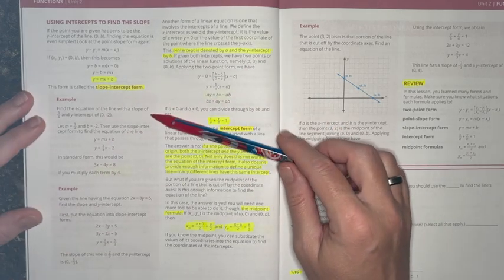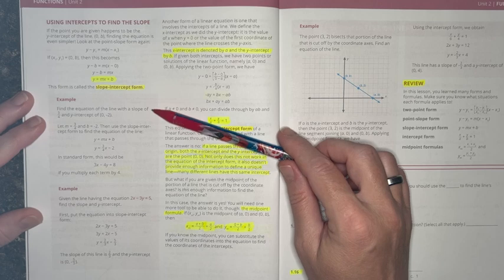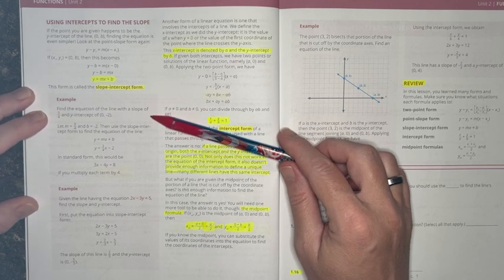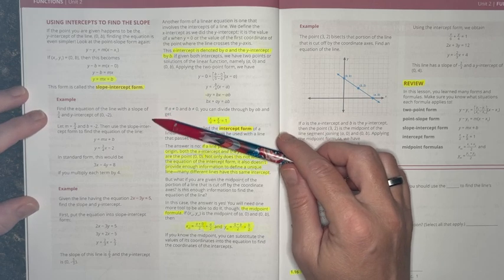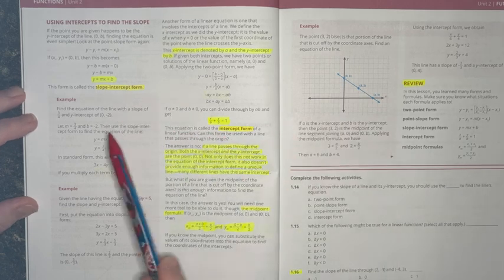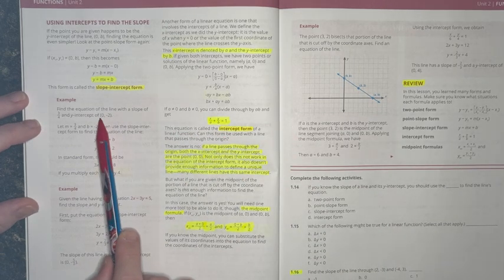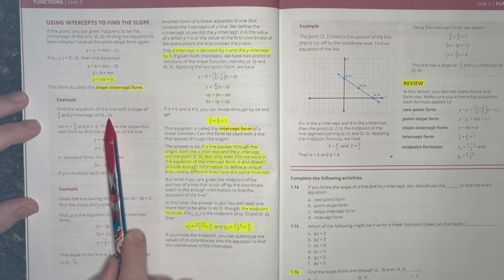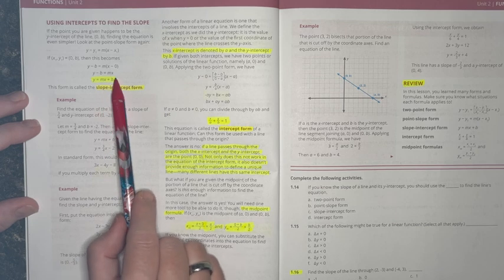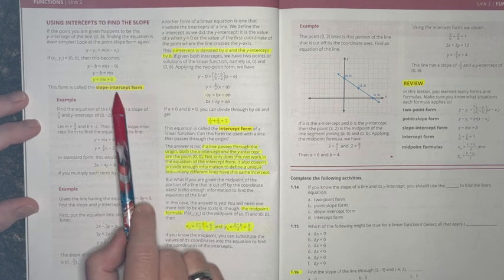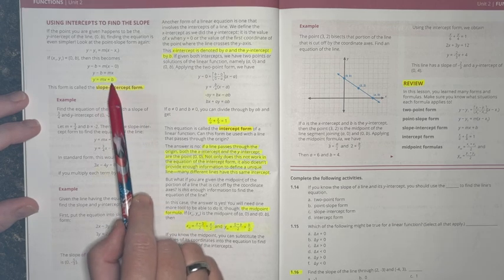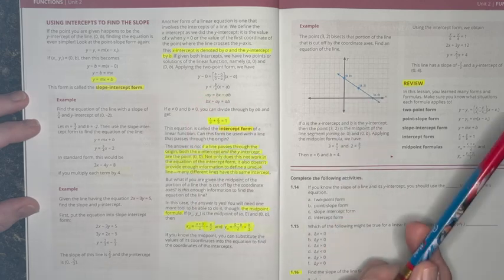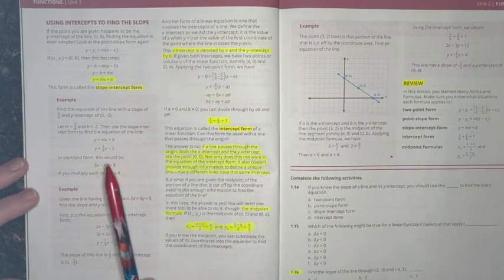Here is our example. Find the equation of the line with a slope of 3/4 and a y-intercept at (0, -2). Well, if we know that the y-intercept is at (0, -2), we can just plug it right in here because this b in the slope-intercept form represents where we cross the y-axis, the y-intercept.